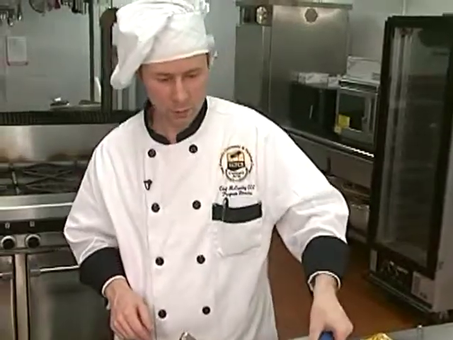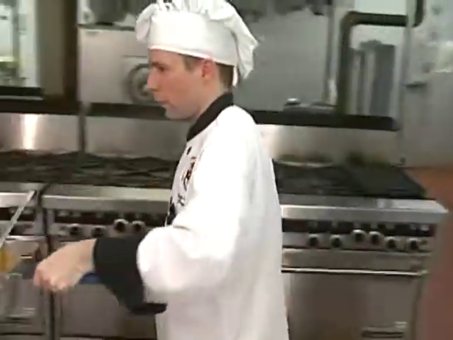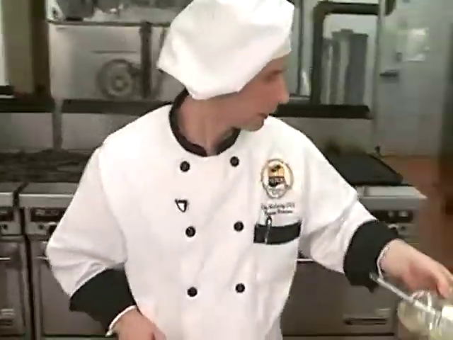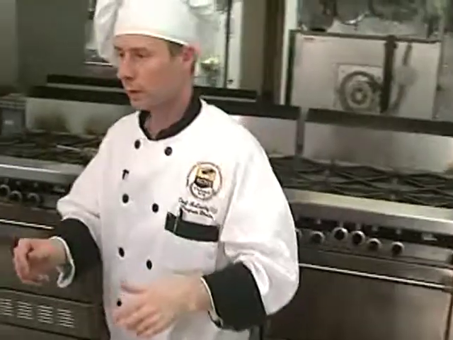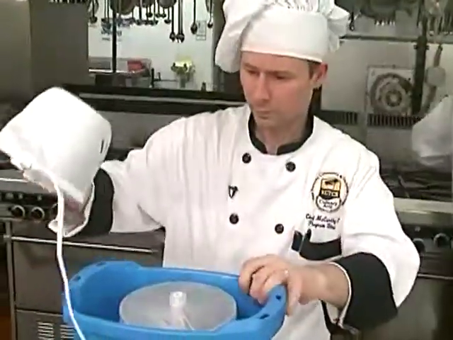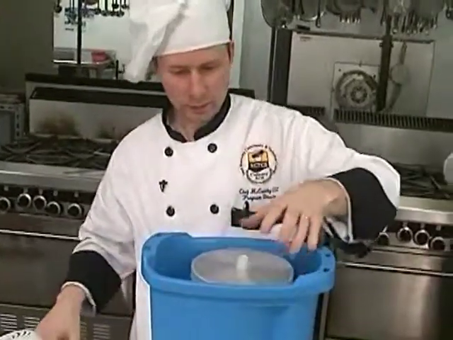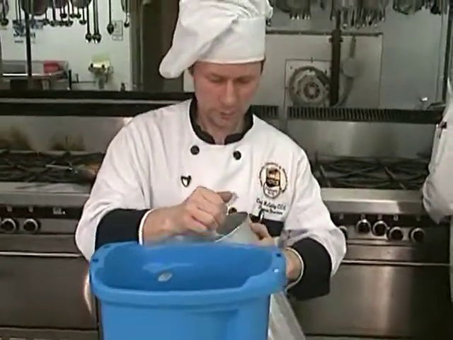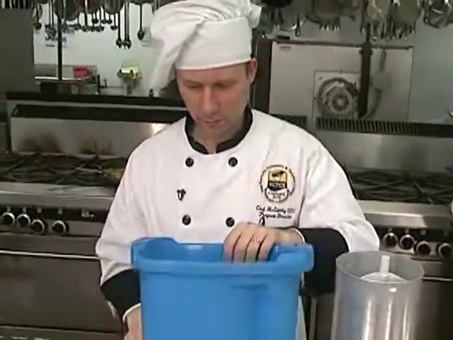While we're going to do that, I'm just going to hand this over to Rick. You take care of that, Chef. Okay. And while he's heating that up, I'm just going to show you the basic components of your ice cream maker. This one is a relatively inexpensive one, about $30. We have a few things.